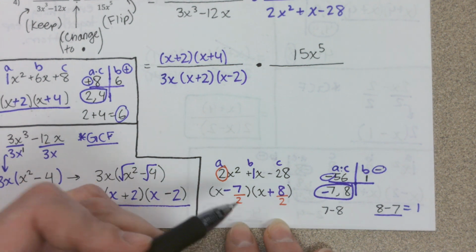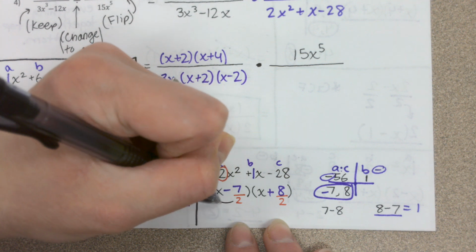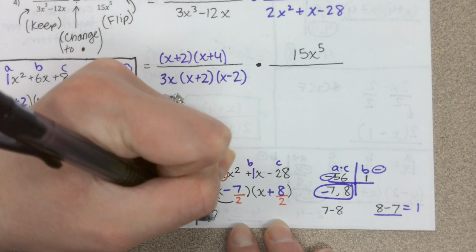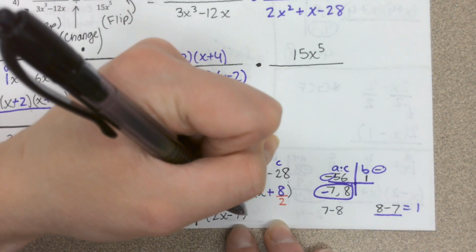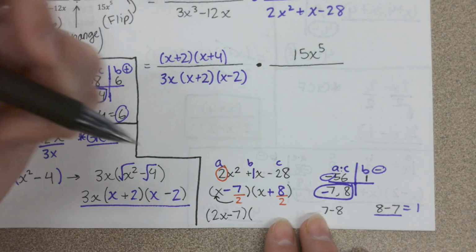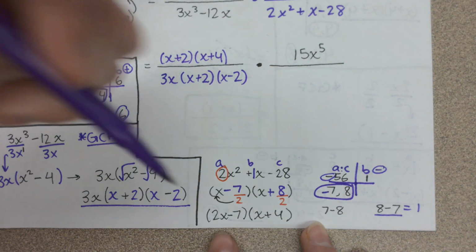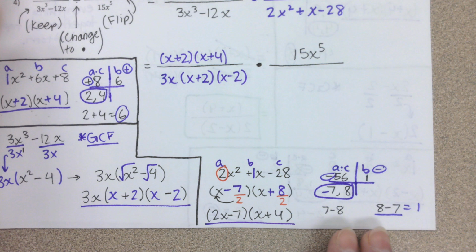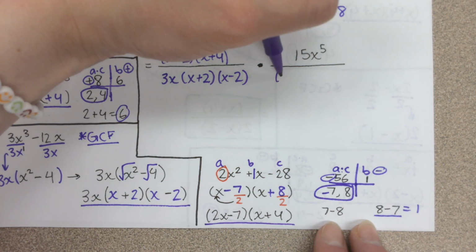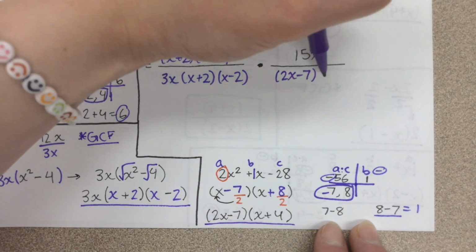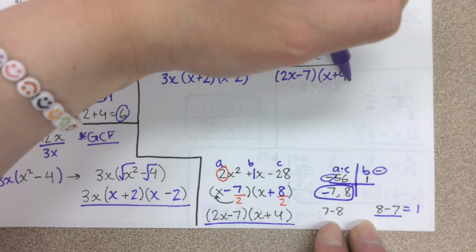Slide and divide. 7 divided by 2 is a decimal, so I'll push the 2 in front. 2x minus 7. 8 over 2 is 4. X plus 4. These are my factors. And I'll replace above. 2x minus 7. X plus 4.